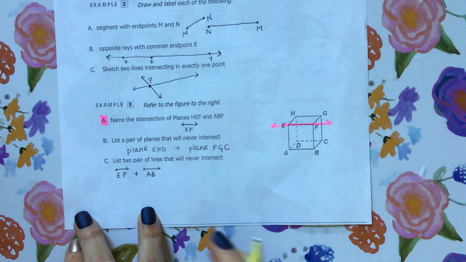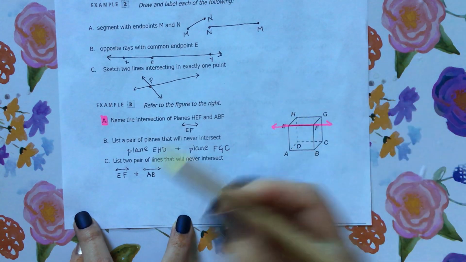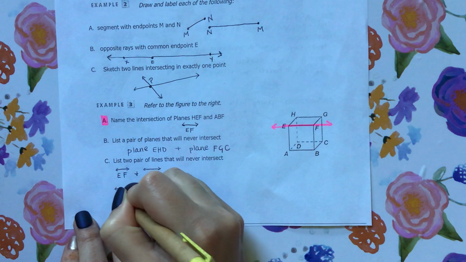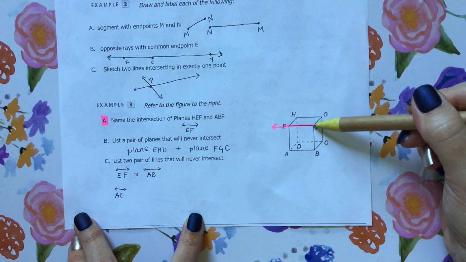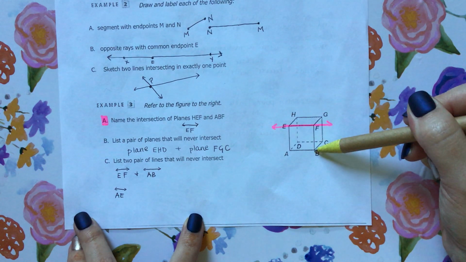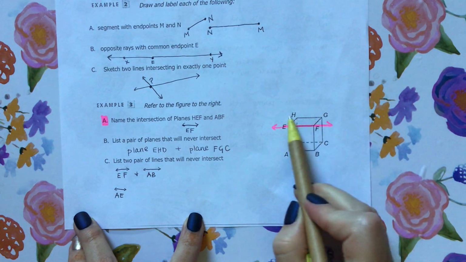But we need two pairs. So another example, what if we did AE right here on the left side of the box? Line AE. Now, is an answer FB? Absolutely, yes it is. But you could also say line HG.